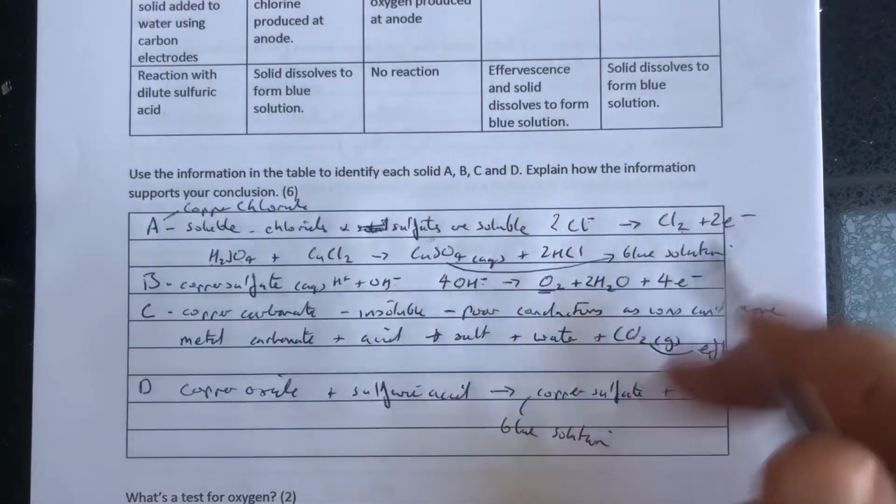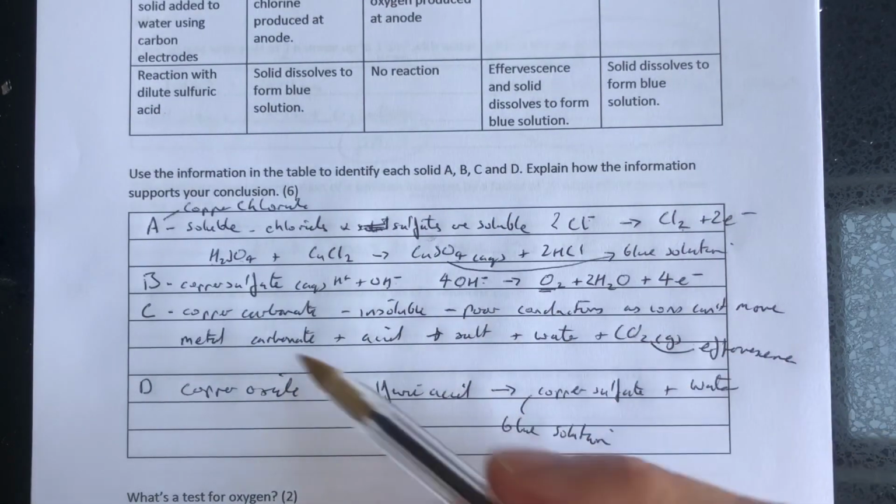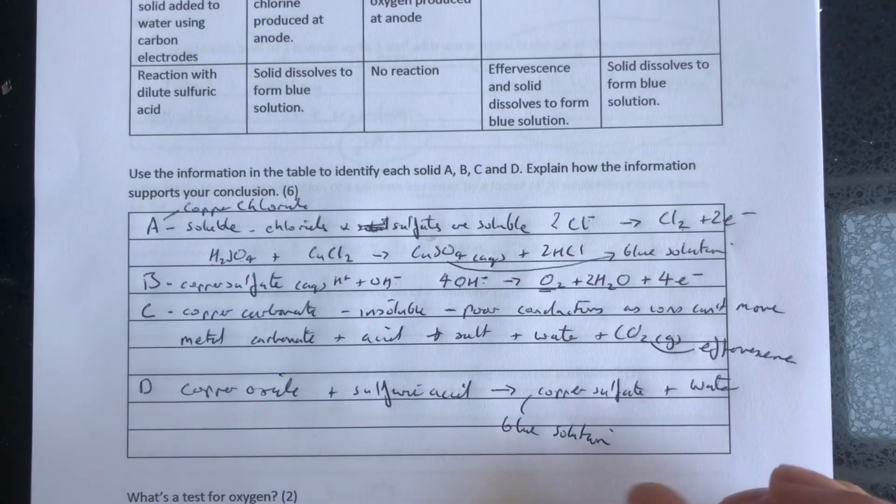Okay, so nowhere near enough room to write a proper 6-mark answer there, but that is the type of detail and a bit more that you need to go into to get 6 marks.